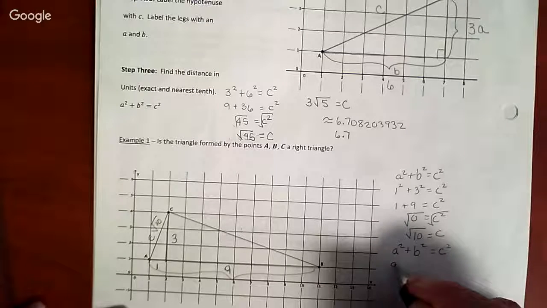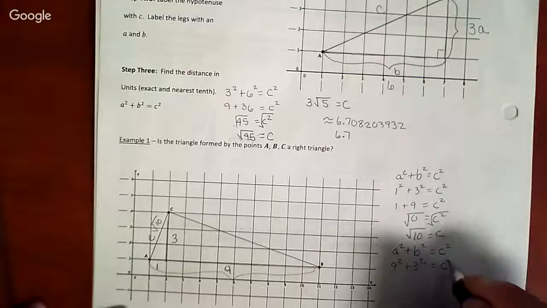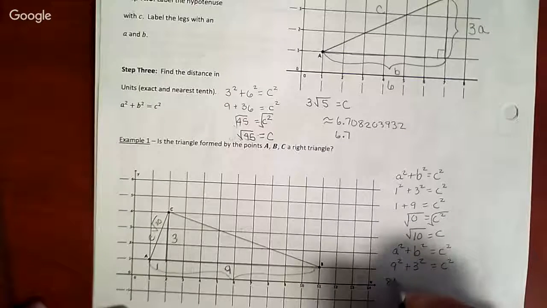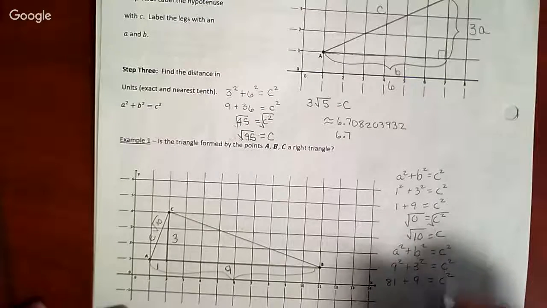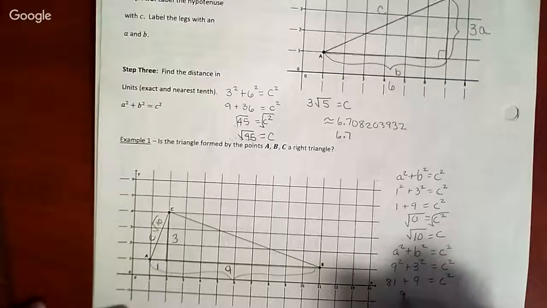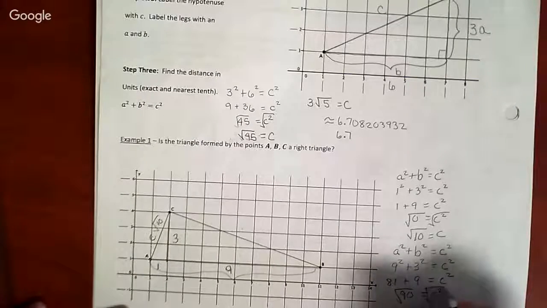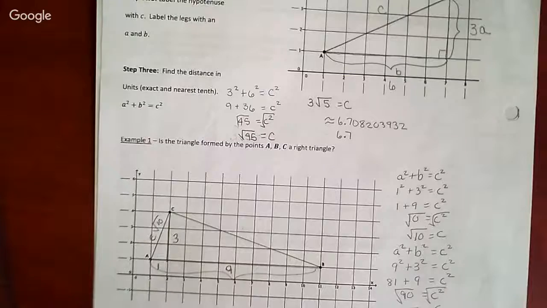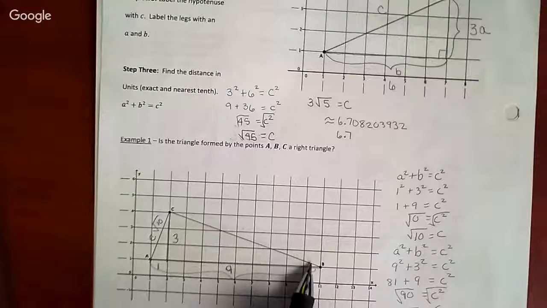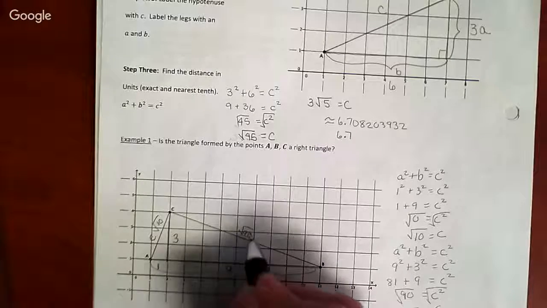So we have 9 squared plus 3 squared equals C squared. So we have 81 plus 9 equals C squared, or 90 equals C squared. So the square root of 90. So this side would be the square root of 90.